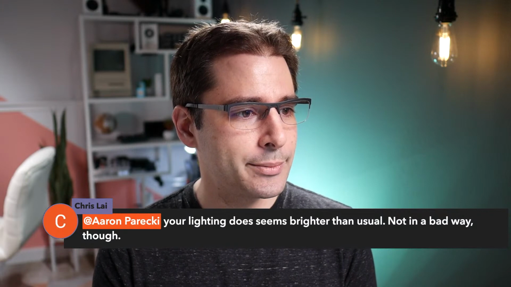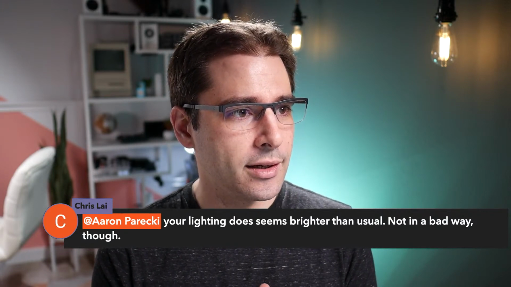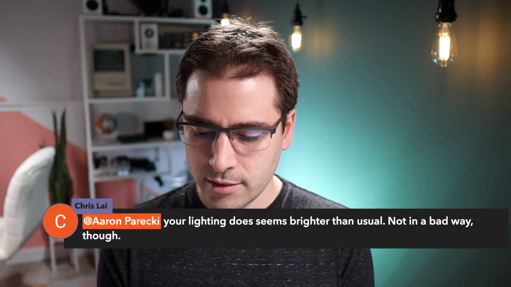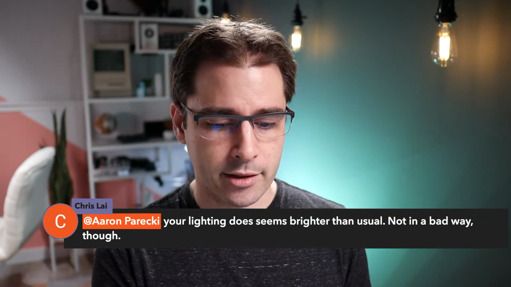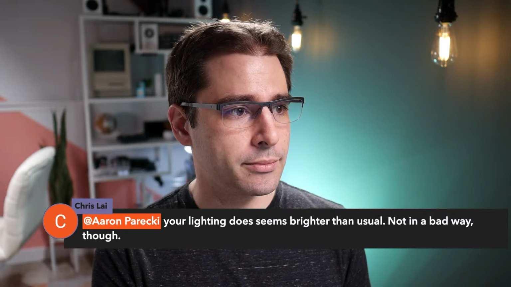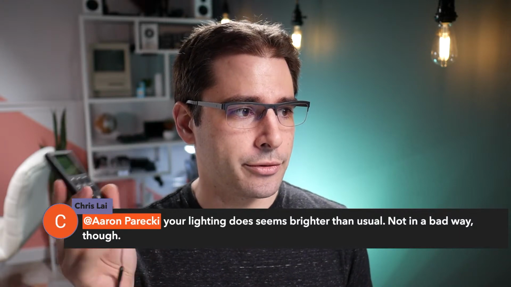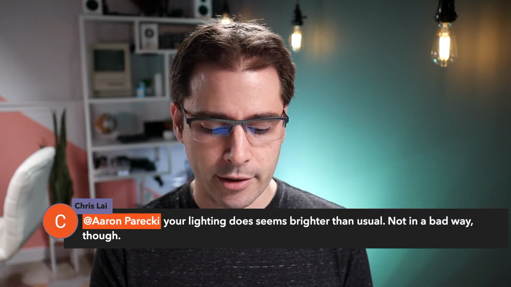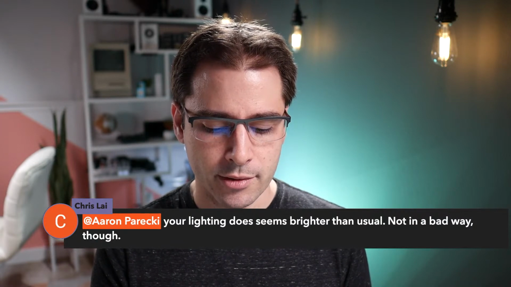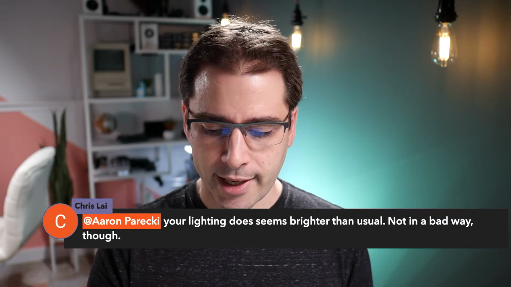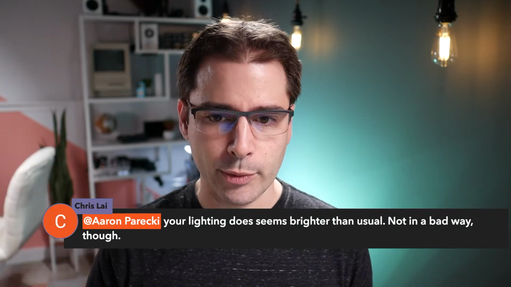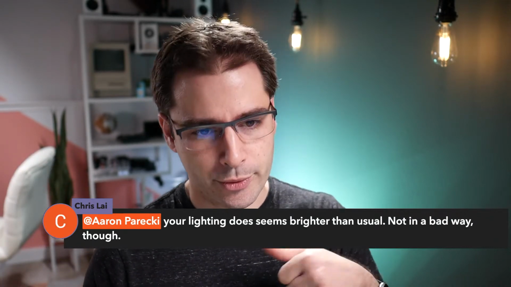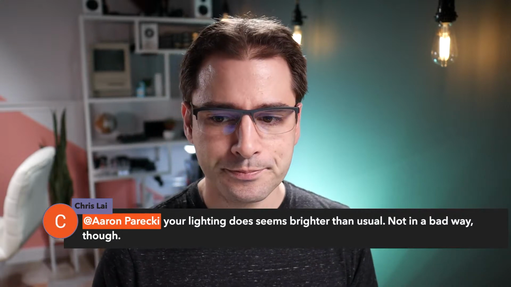Chris says, your lighting seems brighter than usual, not in a bad way. Maybe. I wonder if it's my main light here, because I just realized it was up a little bit hot, but I got this remote for it so I can control it now. Ironically, there's no off button. I can't just turn the light off. So instead, when I'm done, I have to dim it to 0%, and then I have to dim it or brighten it back up.